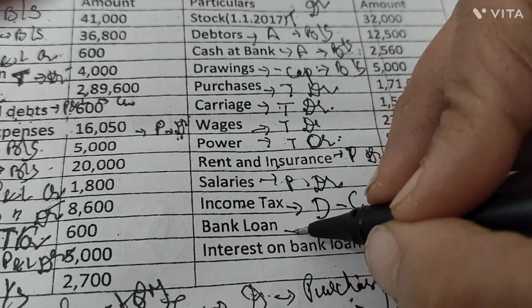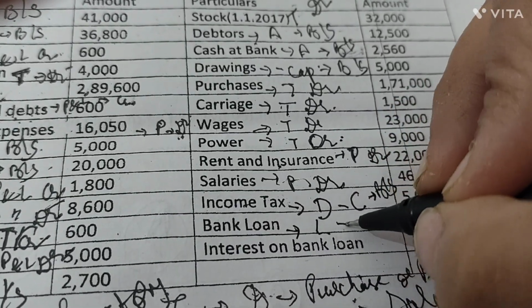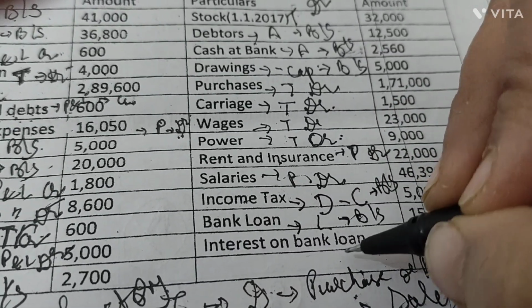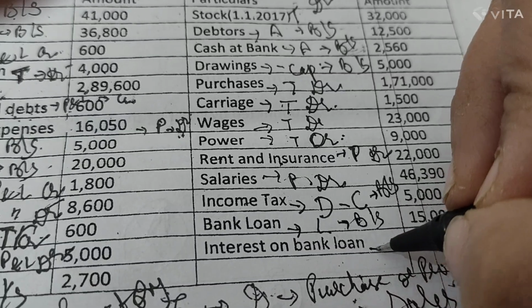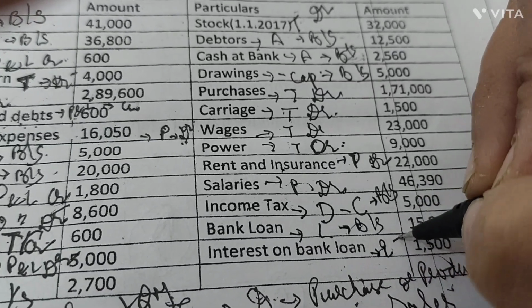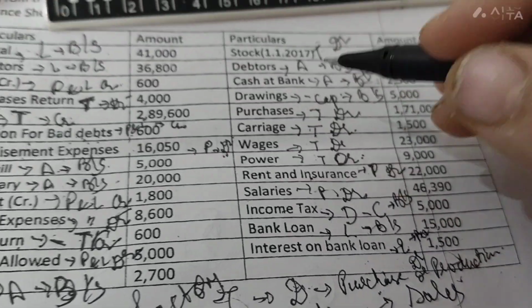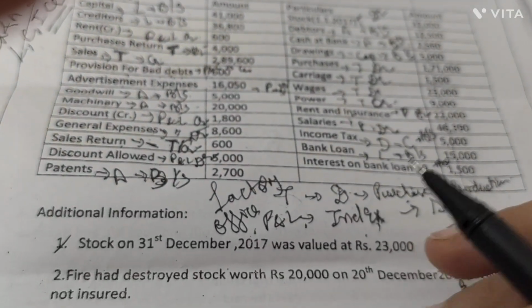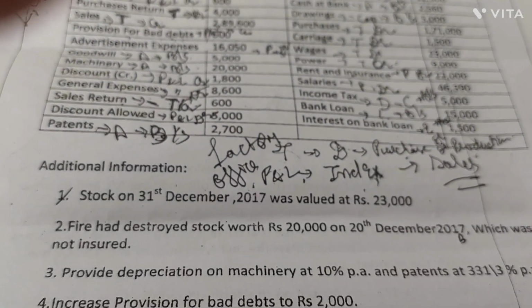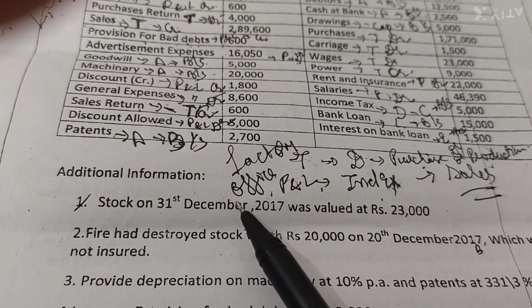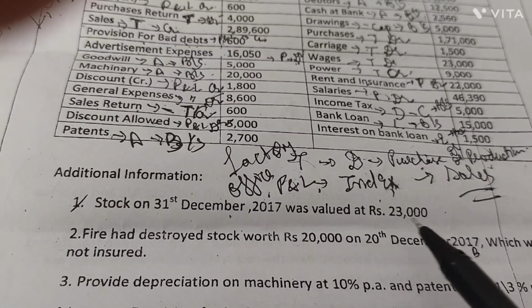Then bank loan is a liability, it would be shown as a liability in the balance sheet, and interest is given on the bank loan, which is an expense. Now interest is on the bank loan, so it will go to the P&L debit side. We have talked about much of the points, but there were adjustments also, so let's go to the adjustment part now. I'm given stock as at 31st December, so it is your closing stock.